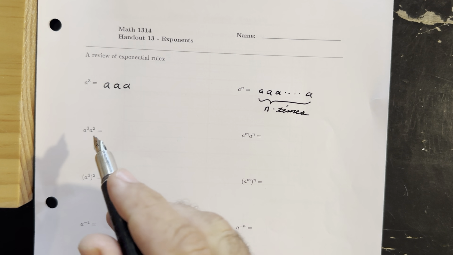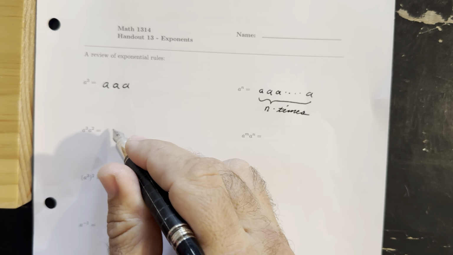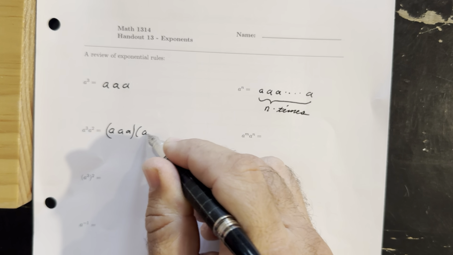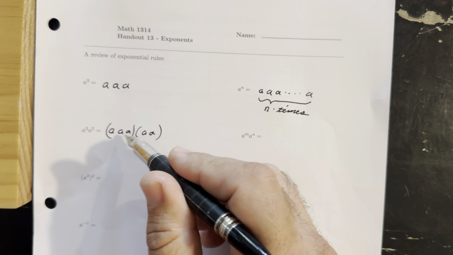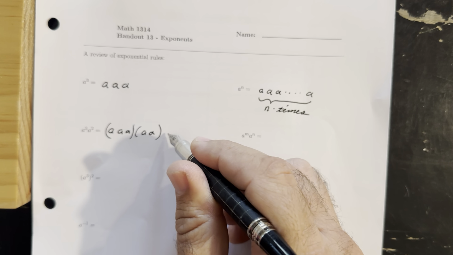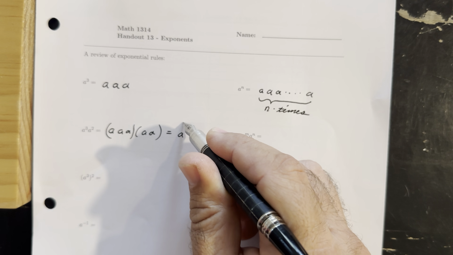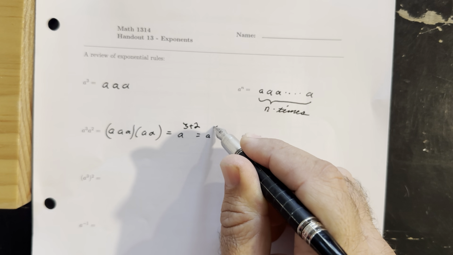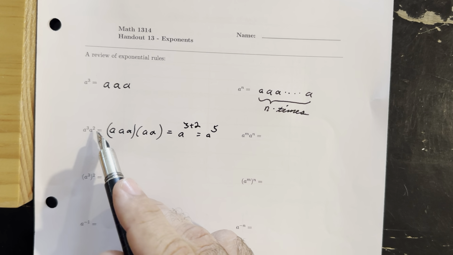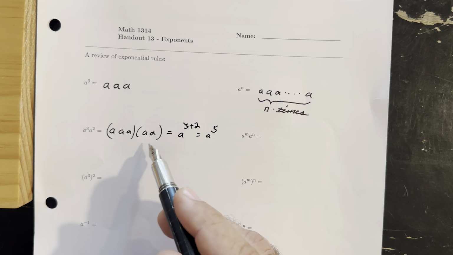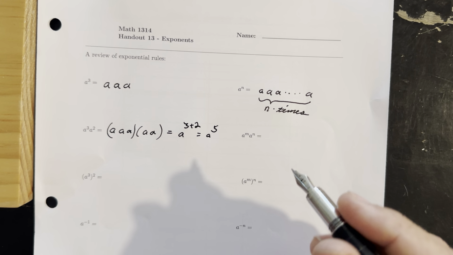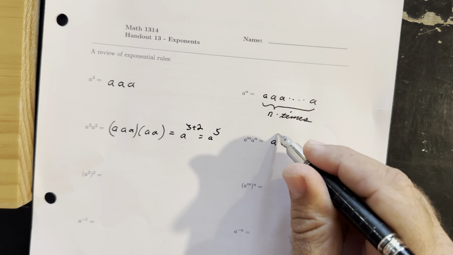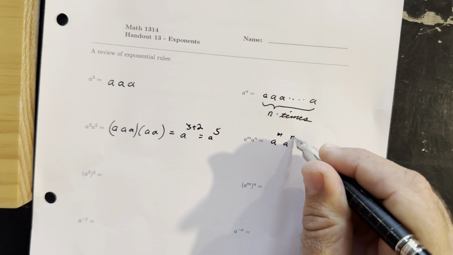So what happens when we have a cubed times a squared? Well, we've got 3 a's and then 2 a's here. How many a's do we have? Well, we got 3 plus 2 of them, or simply a to the 5th. So if you've always wondered why we add exponents when it's like this, this is the reason. And so more generally, when we have a to the m times a to the n, it turns into a to the m plus n.